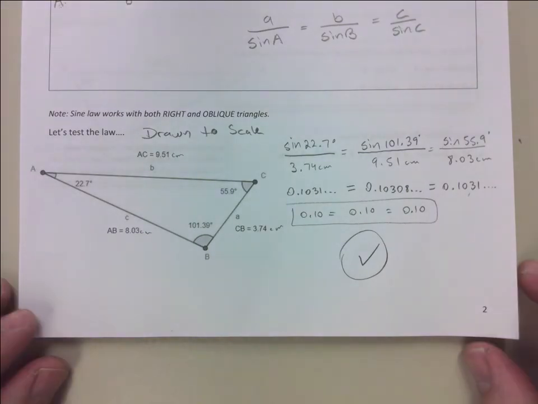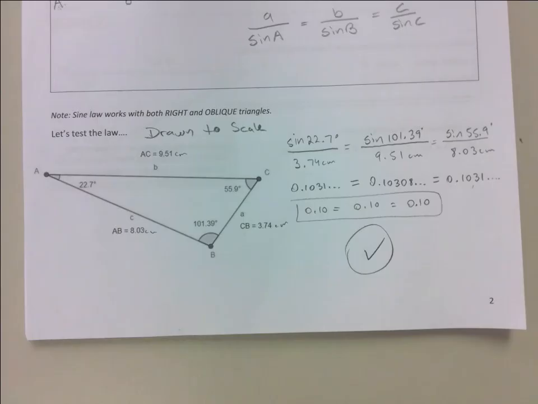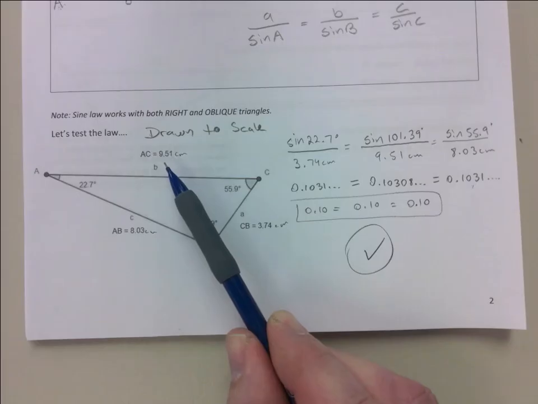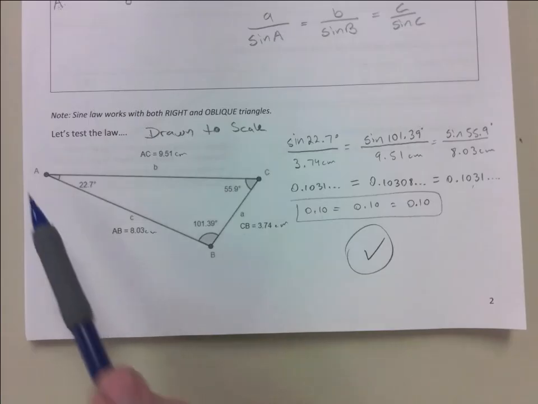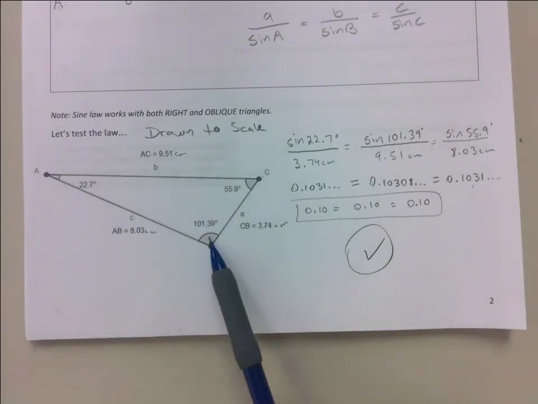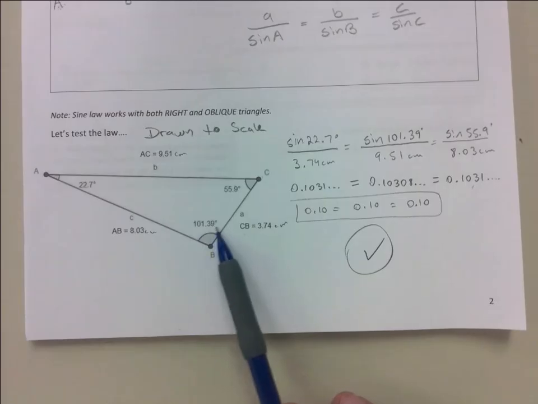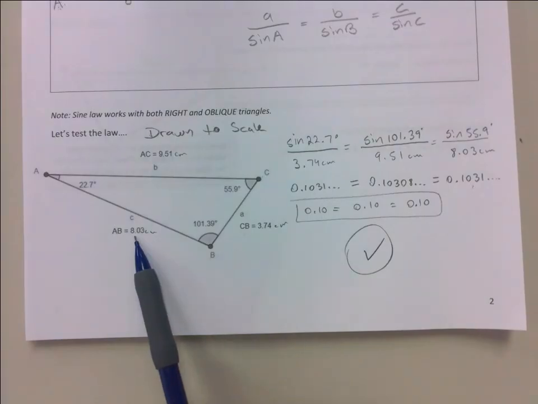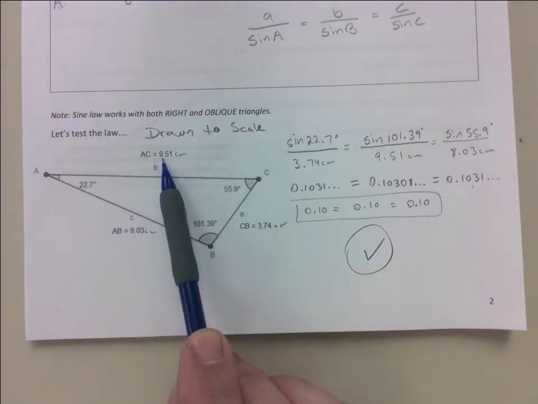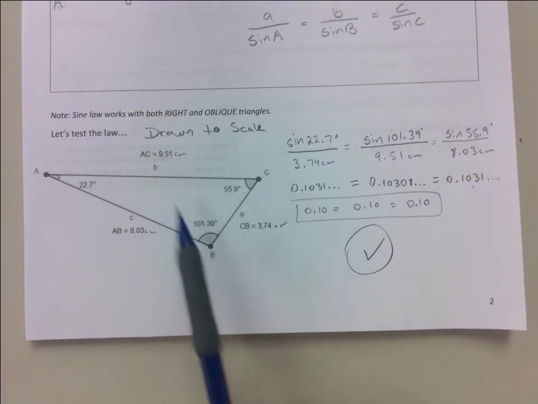And I'll make a note right here. There's a relationship between the angle measure and the side length across from it. Which one is your largest angle out of the 3? You can tell that it's B, based on the number and also based on the opening. What do you notice about the side length across from it compared to the other side lengths? It's the longest side, the largest angle across from it.